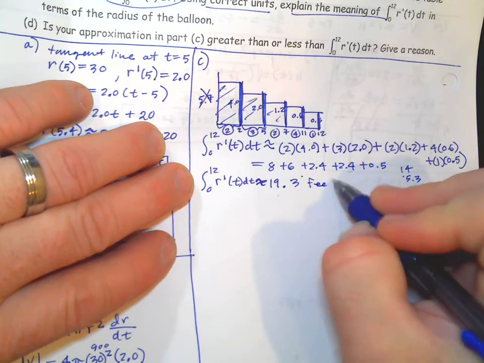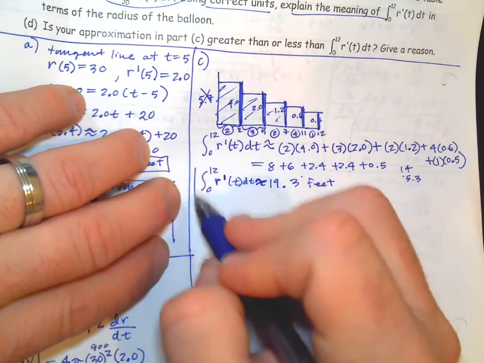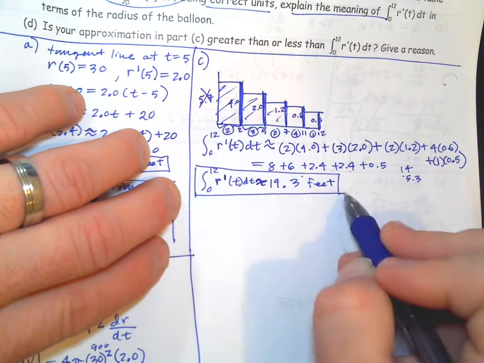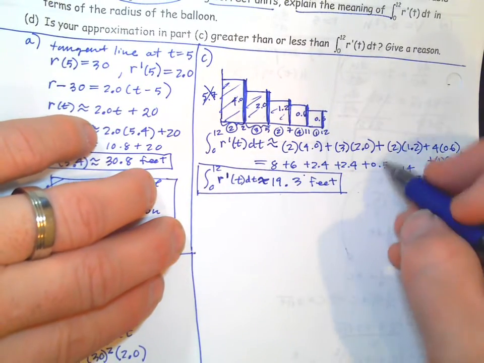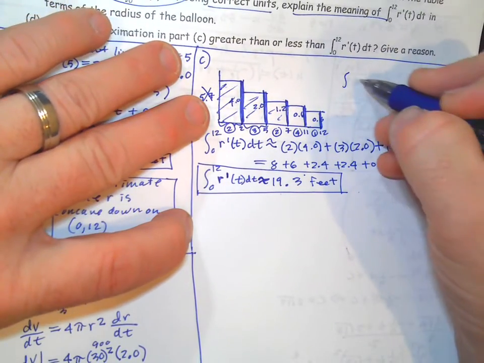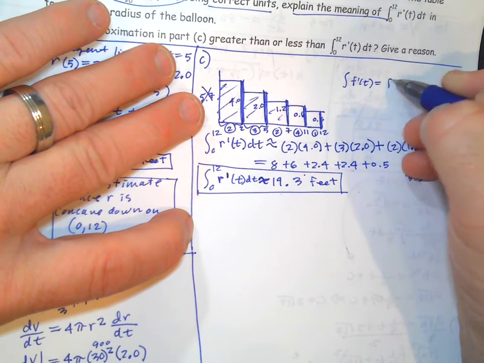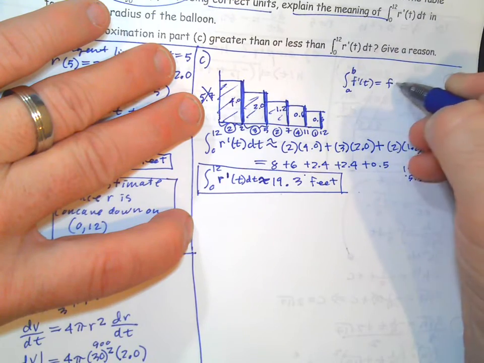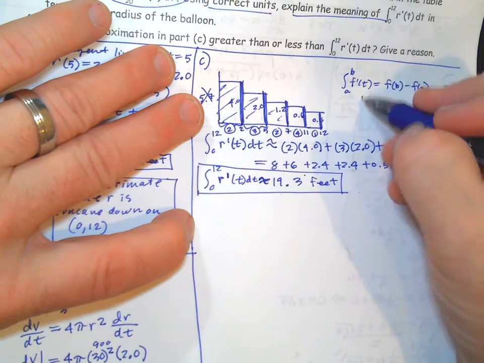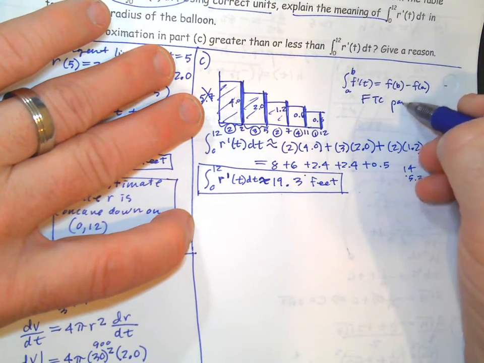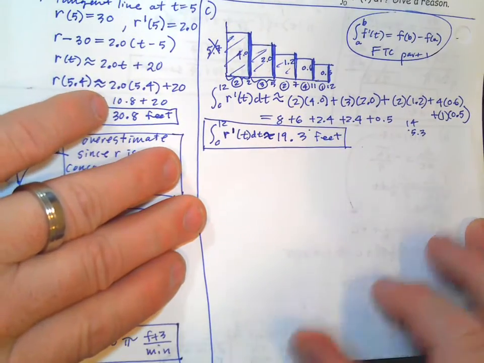But also it should make sense that if you integrate R prime, the derivative of R, and this is what's going to come next, you're going to get the change in R. So when you integrate a derivative, it's the fundamental theorem of calculus, part 1. If you integrate a derivative, you get the original function. If you integrate from here to here, you're going to get the difference in f. So this is FTC part 1. If you integrate a derivative, you get the overall change in the thing.